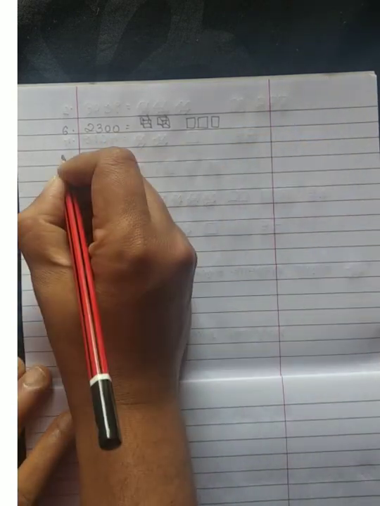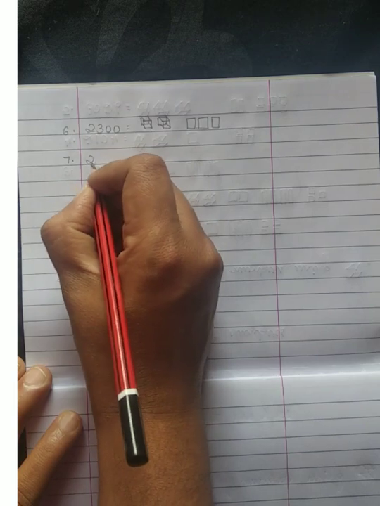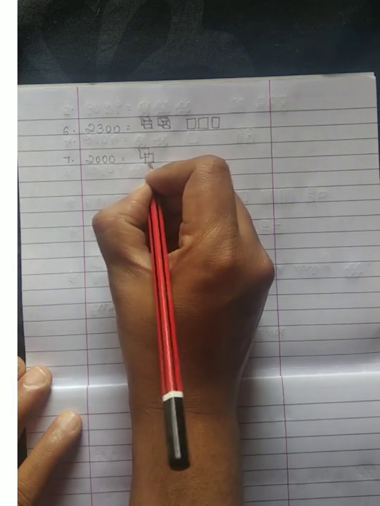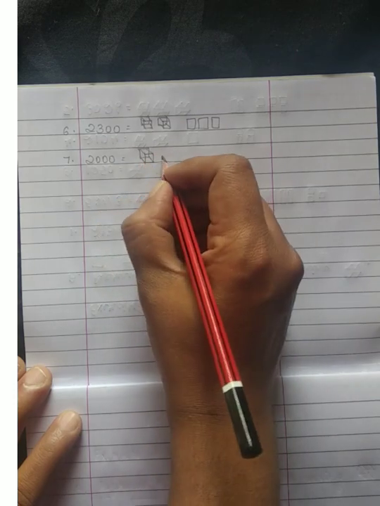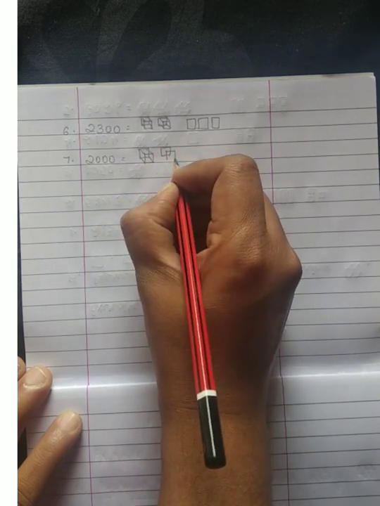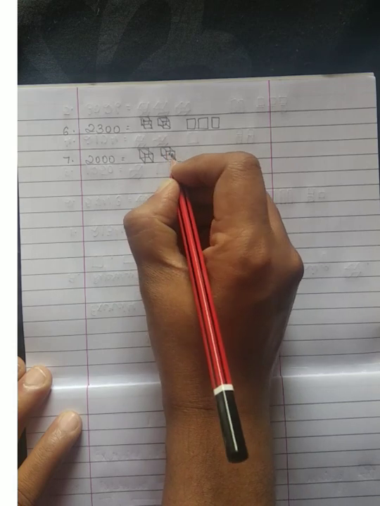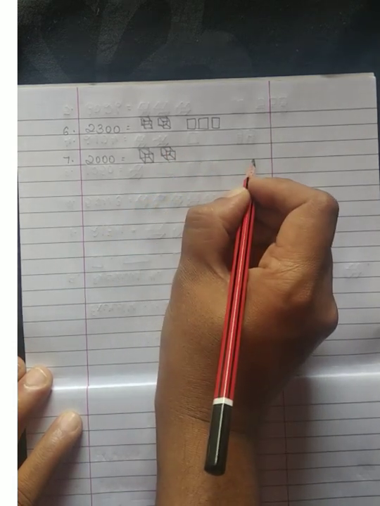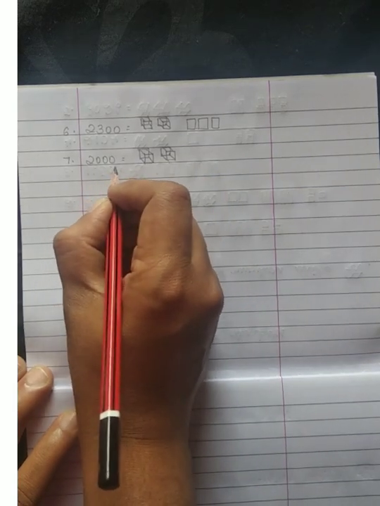So nothing to draw. Seventh one, 2000. So here we draw only 2 cuboids and nothing else, because there are no other numbers, it's all 0.